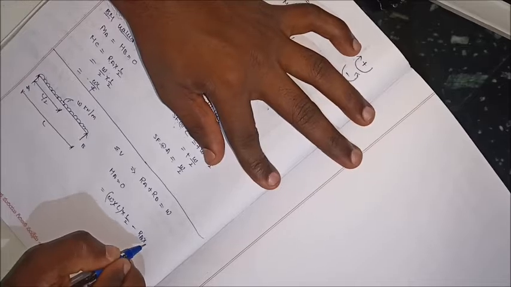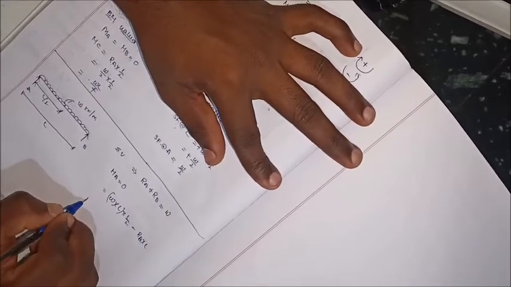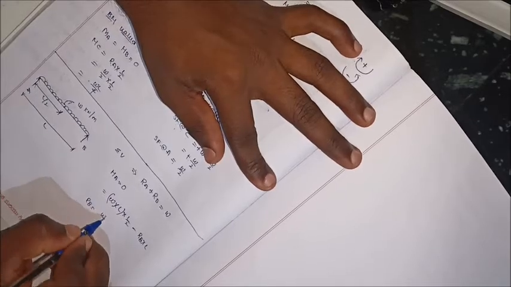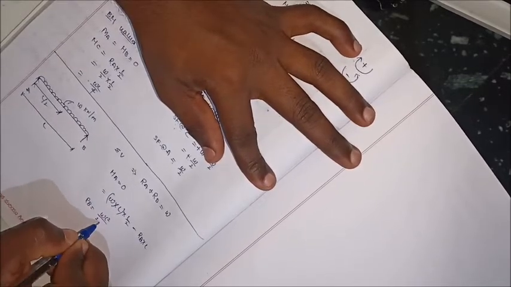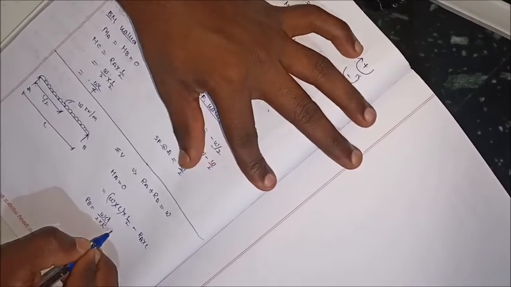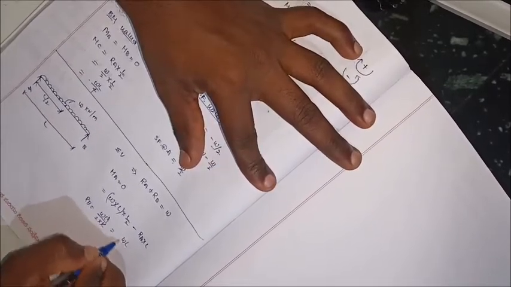their perpendicular distance, which is nothing but L. So RB equal to W L square by 2 into L, L square cancel. So RB is equal to WL by 2.